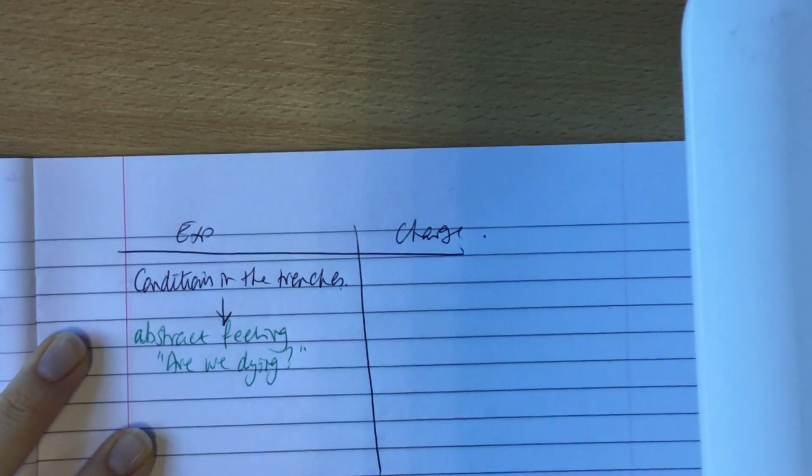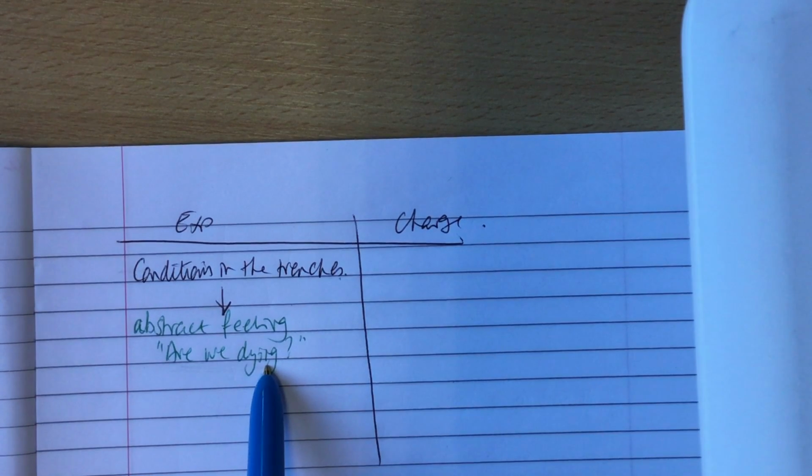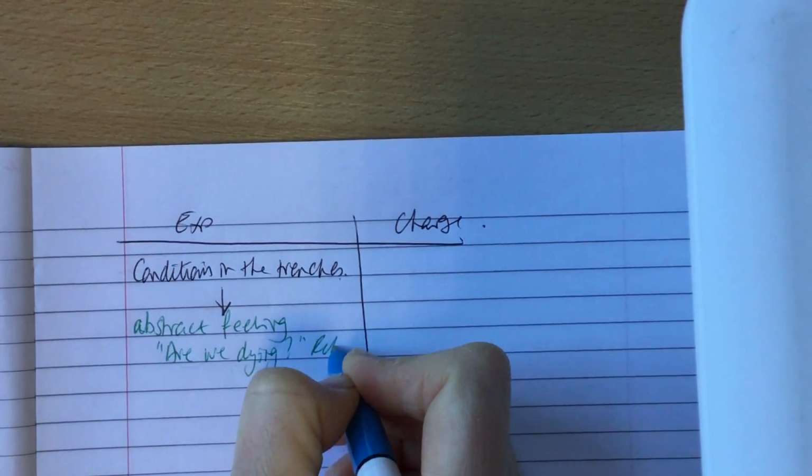No, it's not good enough to simply say that. He expresses an abstract feeling. He does this when he says, "Are we dying?" That's not a mic drop. That's barely a level 2. You're just stating the fact. We now need to talk about what this is. Are we dying? What type of thing is it? It's a rhetorical question.